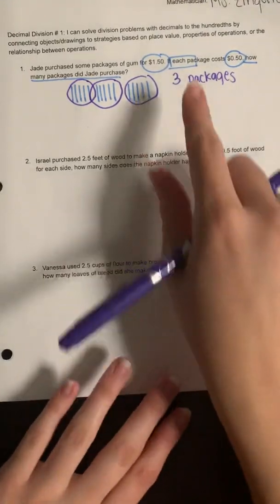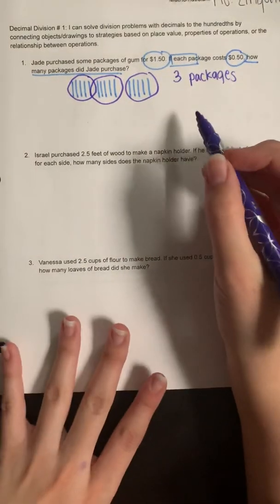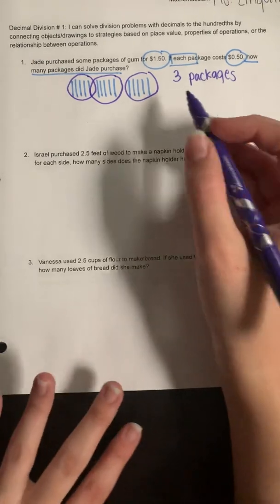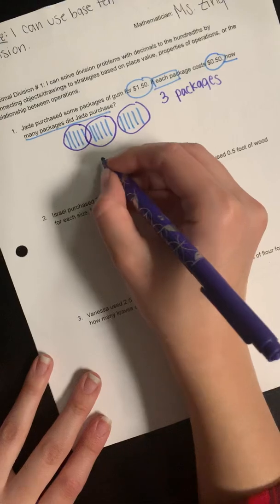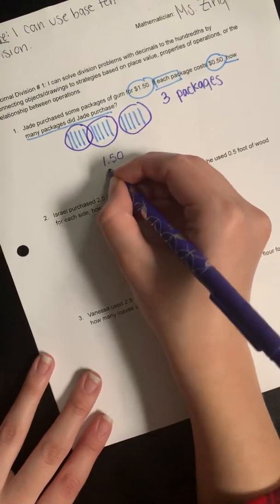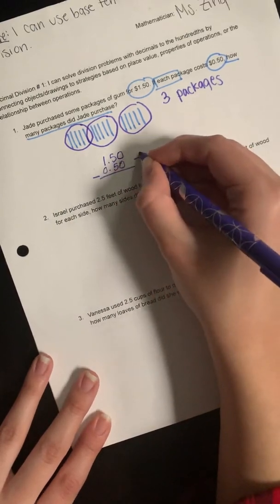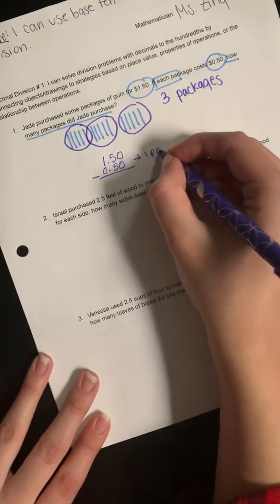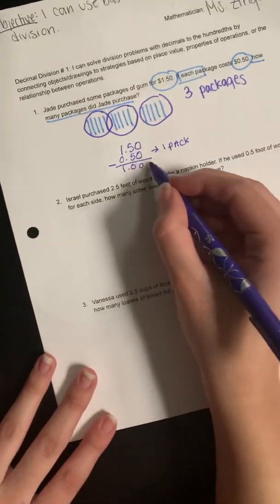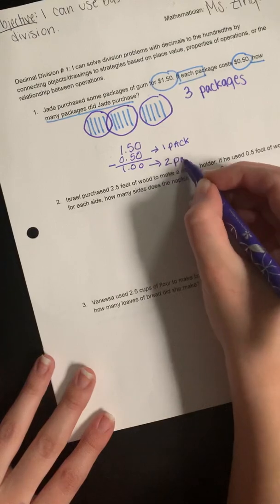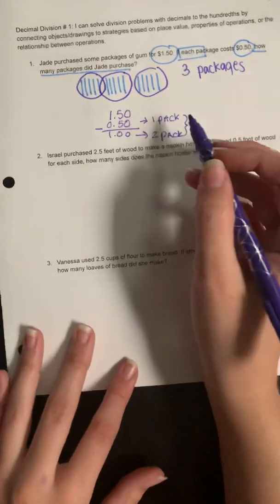You also could have chunked it and done almost a repeated subtraction strategy, which would still be dividing too. So you could say, okay, I know $1.50. I can already subtract out 50 cents of that. That's 1 package of gum. And now I have $1 left. I can get 2 more packs out of that, and then add those together to get the 3 packages.